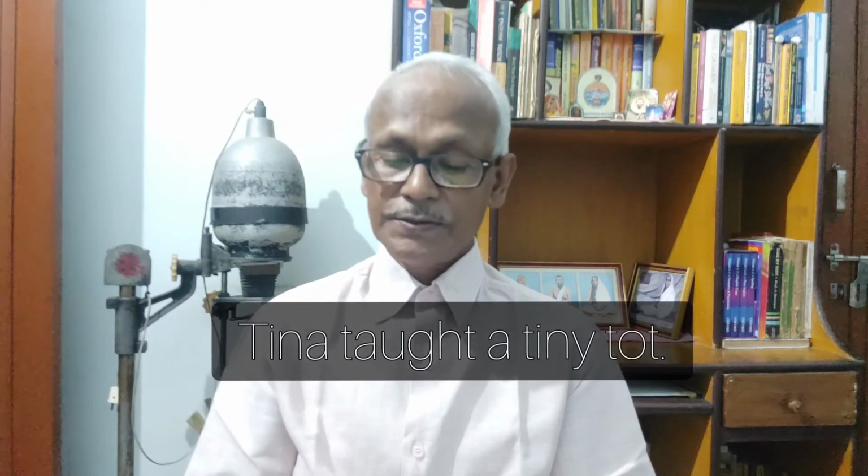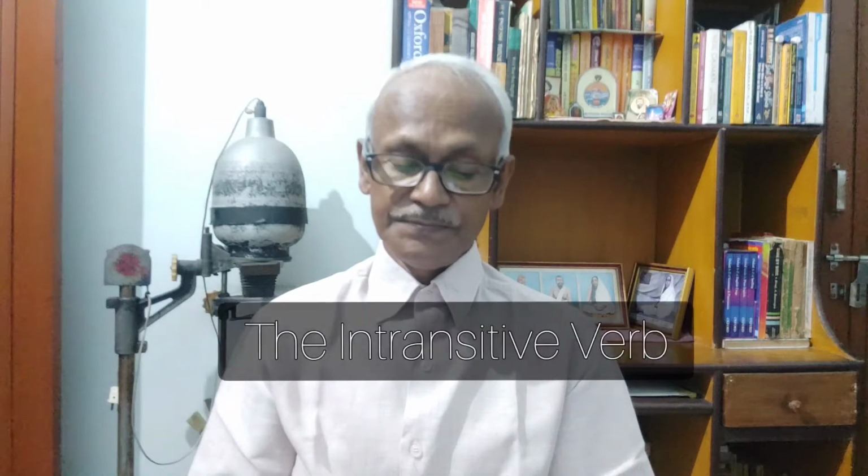See the example. Tina taught a tiny tot. Separate the subject Tina and the rest is the predicate. Do you get it? Yes, sir. You have already observed in the language class 5 paragraphs or 5 sets of sentences that have cleared your doubt about verbs. Now we shall get on with the kinds of verbs. Verbs can be divided into 2 main categories. One is the transitive verb and the other is the intransitive verb.